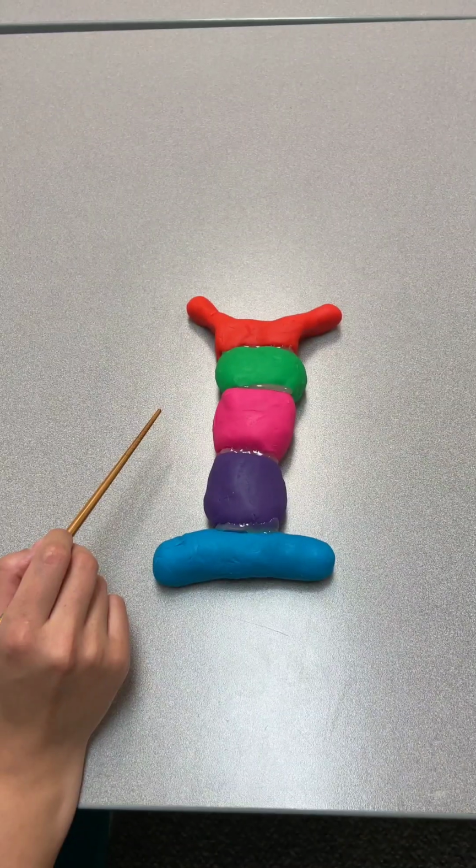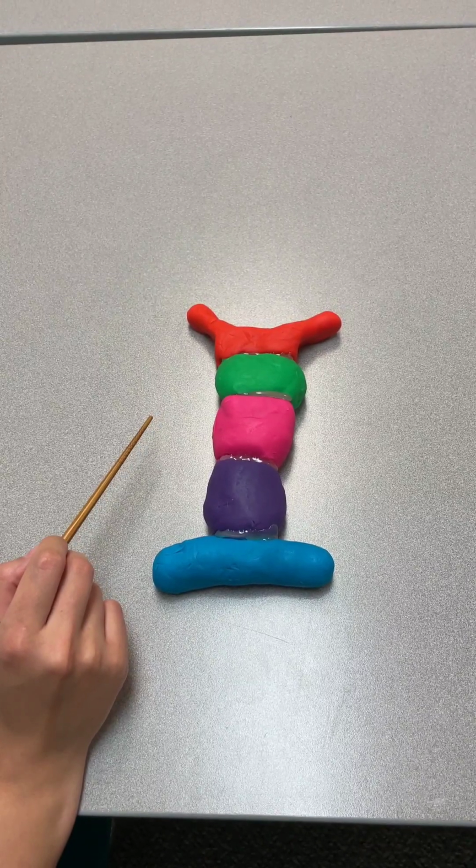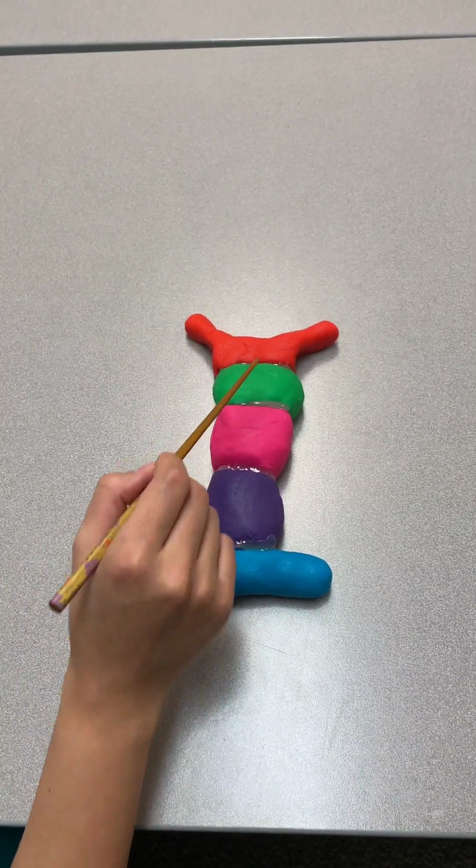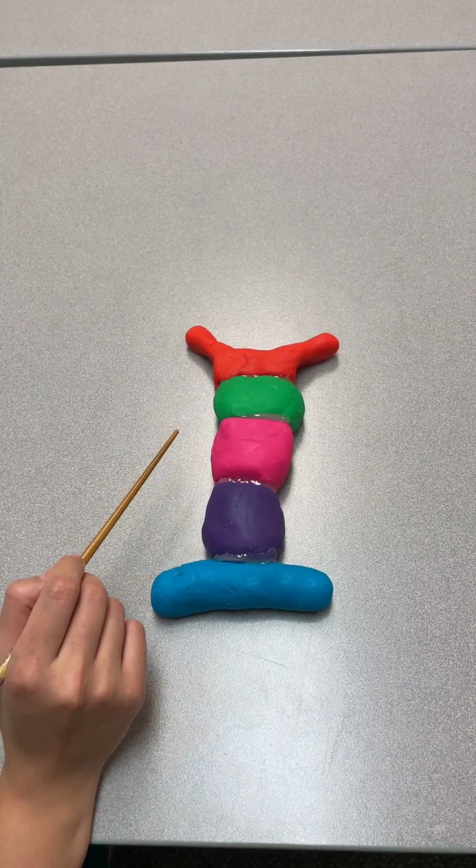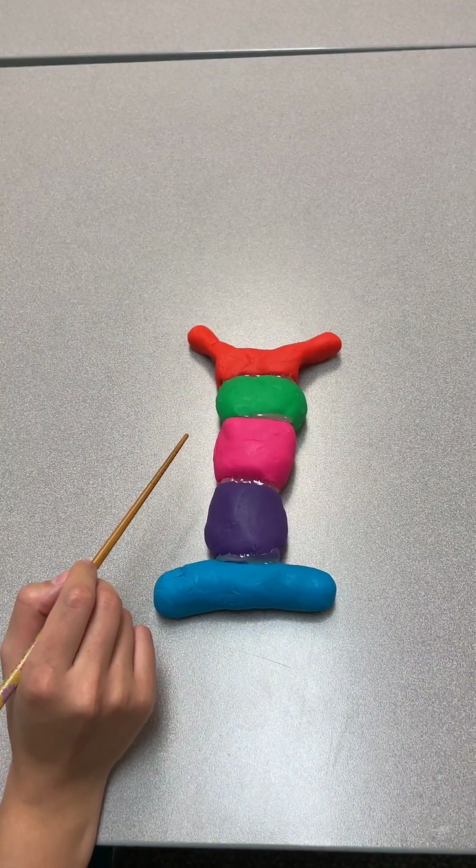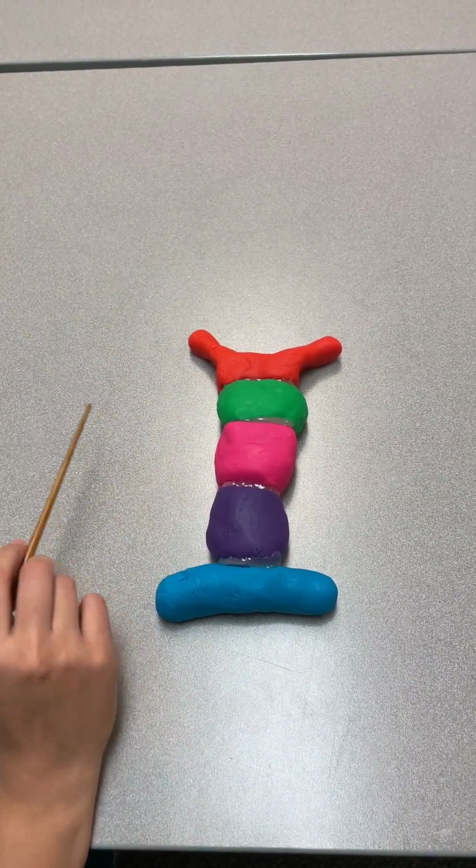The bulbus cordis and the primitive ventricle grow the fastest. This is the bulbus cordis, this is the primitive ventricle. As they grow, the heart tube loops by bending to the right of the midline.